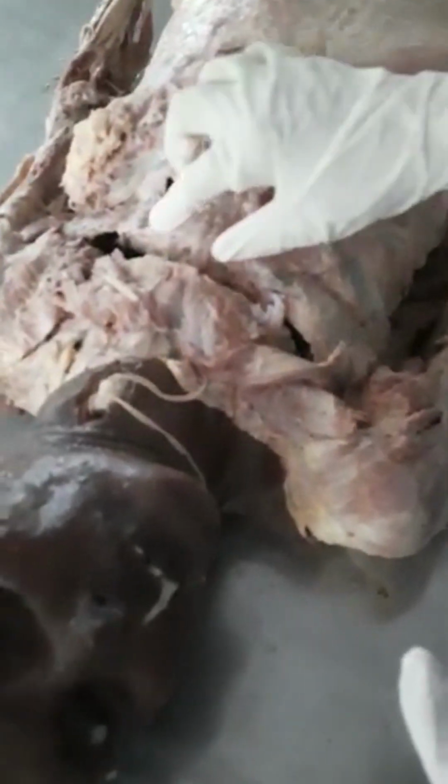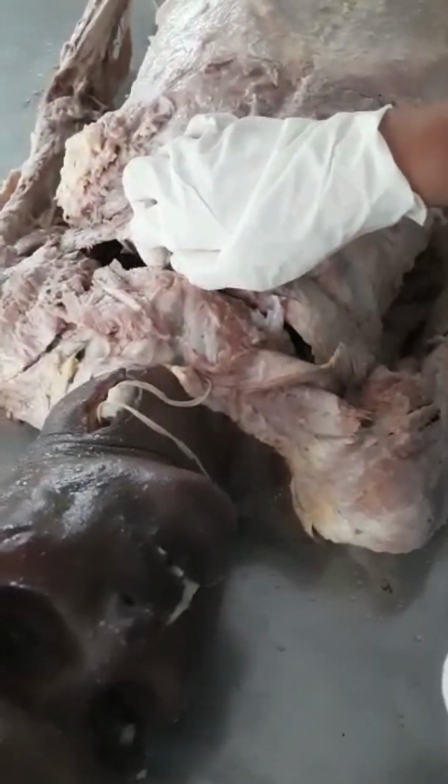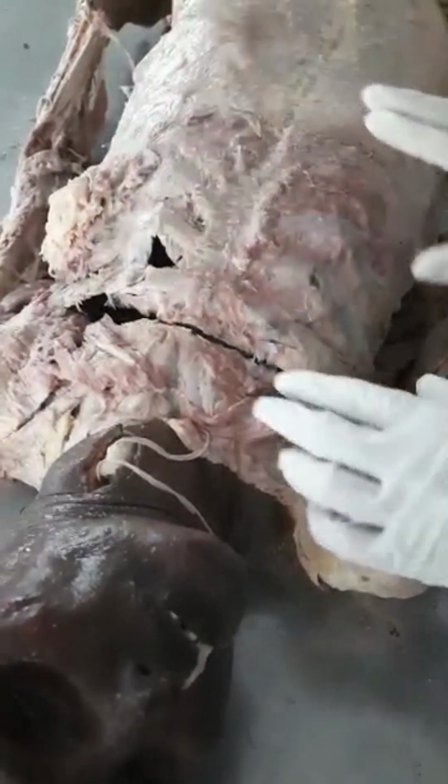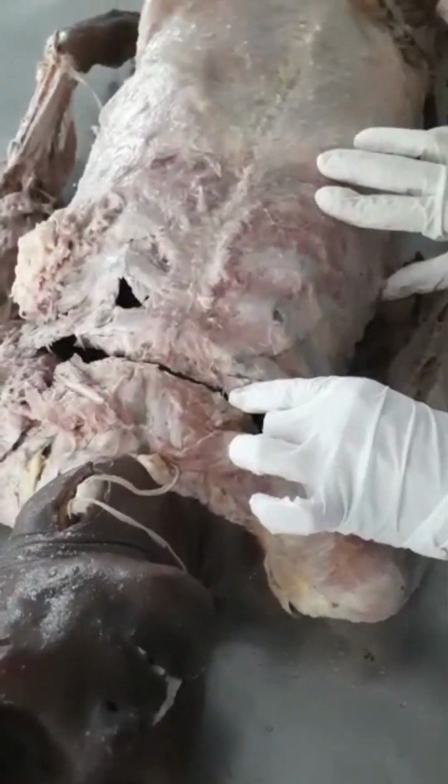Good afternoon all. Today we are going to do the dissection of the thorax. This is the anterior thoracic wall.